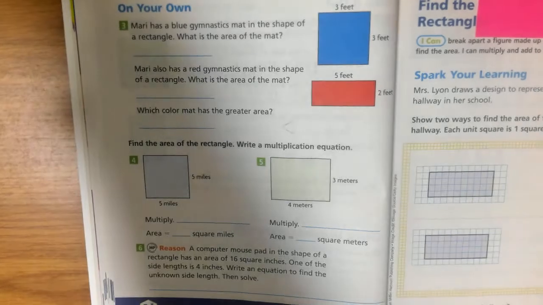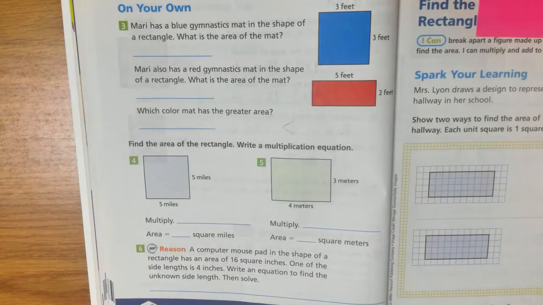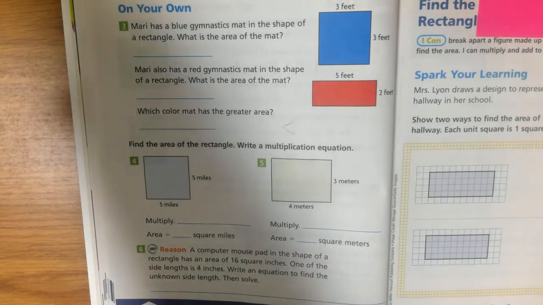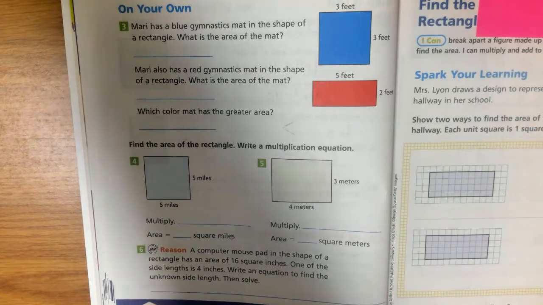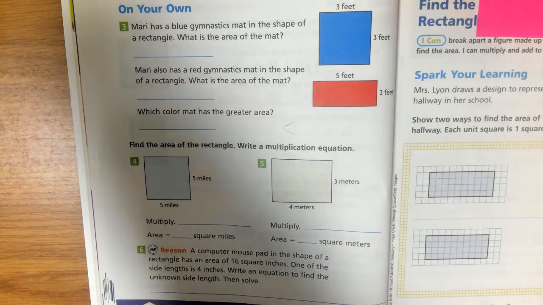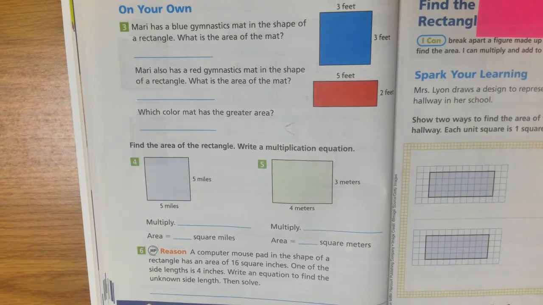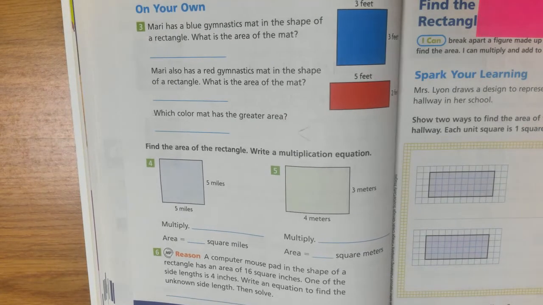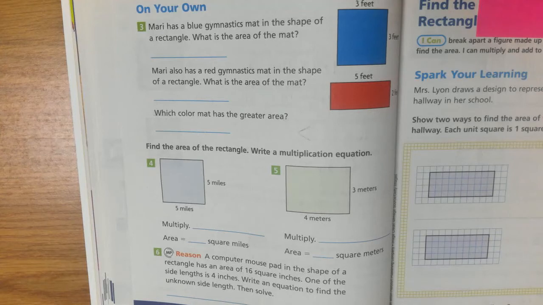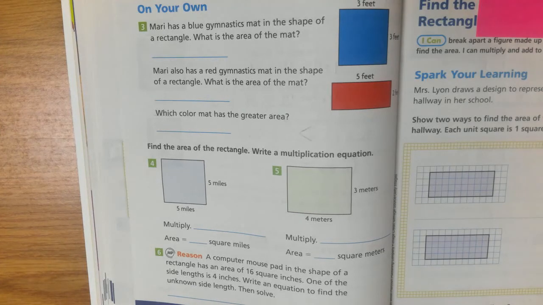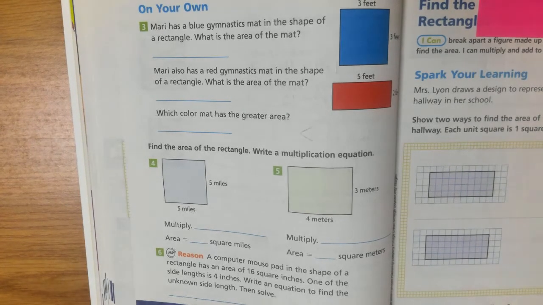So Mari has a blue gymnastics mat in the shape of a rectangle. What is the area of the mat? So remember, before I get started, I got a little sidetracked. You can pause the video right here, so that way you can practice these on your own and then come back to the video to check your answers, or stay right with me.